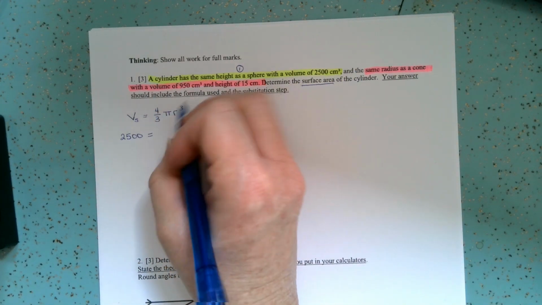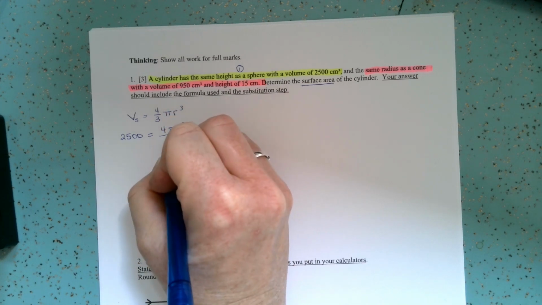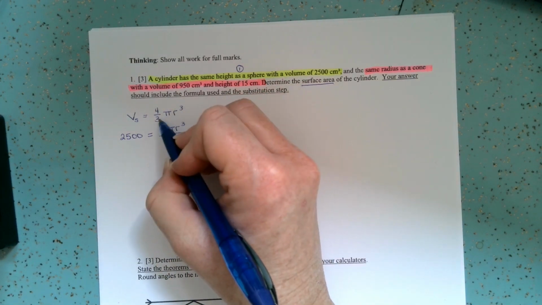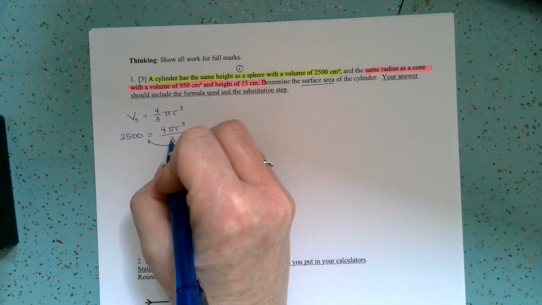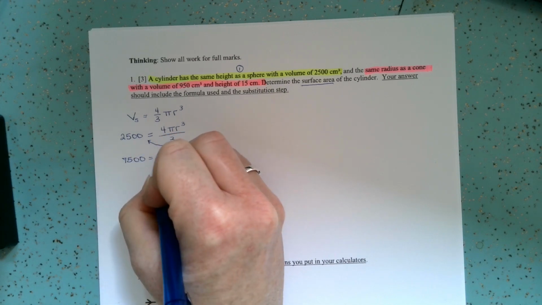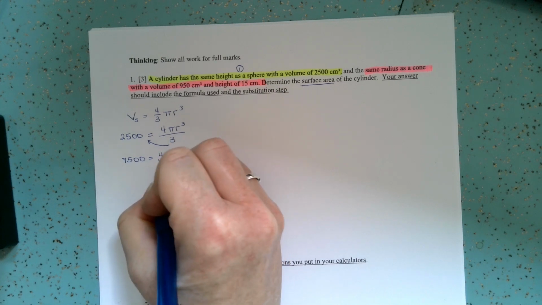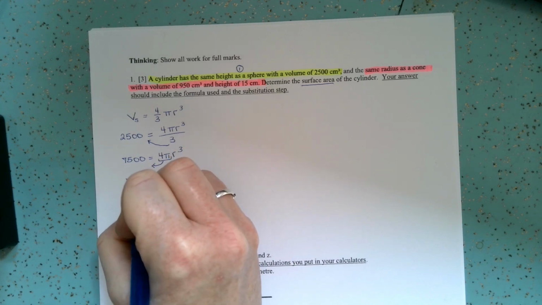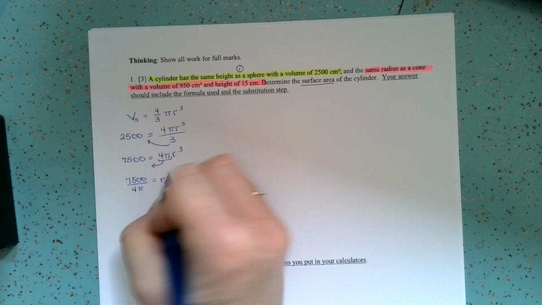So now what we need to do is rearrange. I always like to rewrite my formulas so I have a numerator and a denominator, recognizing that this 4 gets multiplied by the pi r cubed, and then the 3 is just in the denominator. So now I can take the 3 across to the other side. So I have 3 times 2,500, which is 7,500, and that's going to equal 4 pi r cubed. And now I can take the 4 pi to the other side, so I'm going to have 7,500 divided by 4 pi, and that's going to equal r cubed.